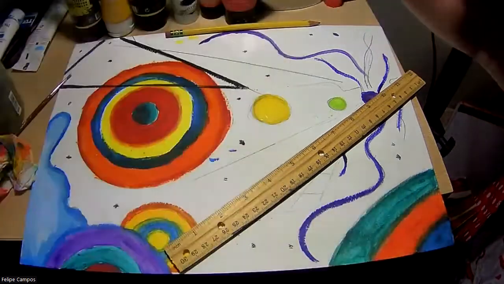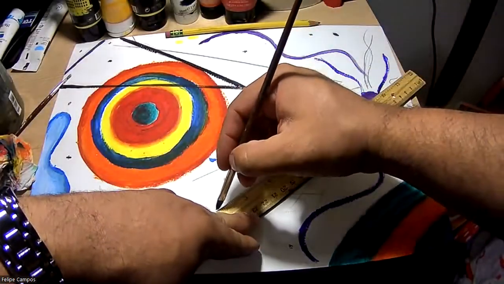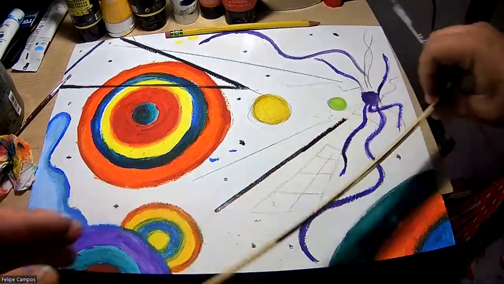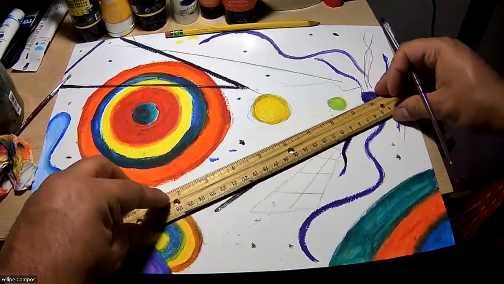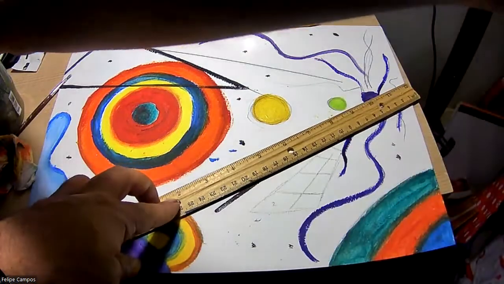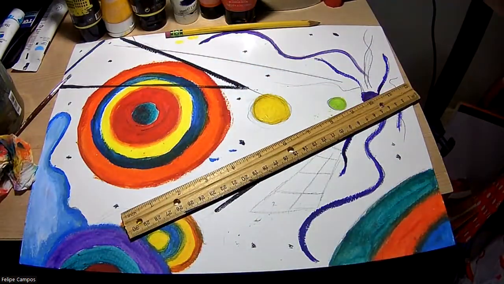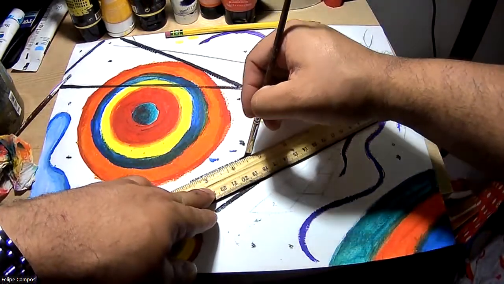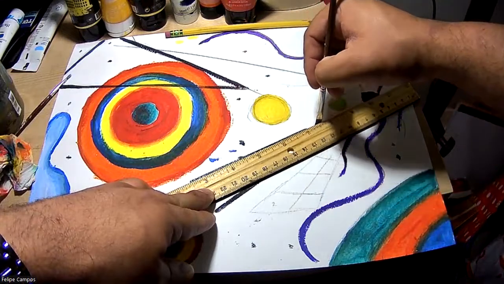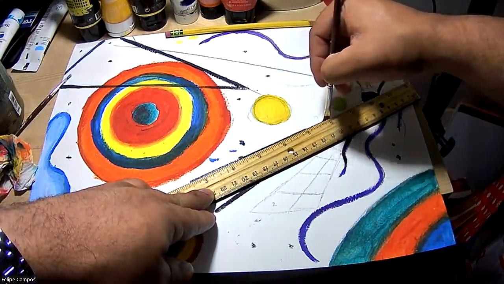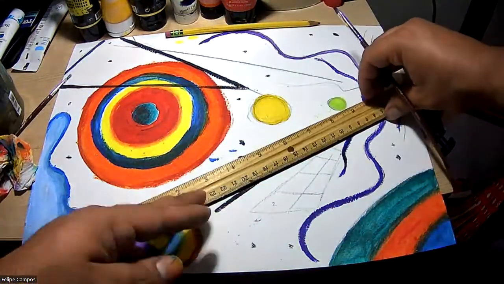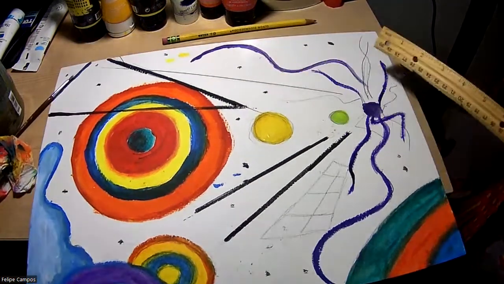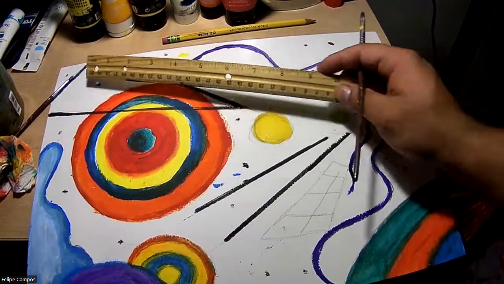Let's go ahead and just use plain black here with my ruler. Ooh, one. There we go. Okay, don't worry about a perfect line. Just worry about the composition. Is it working? Does it look interesting? And does it look like Kandinsky did it? He probably would have approved it. There we go. Now we gotta do this top line, the grid, and we will be done.